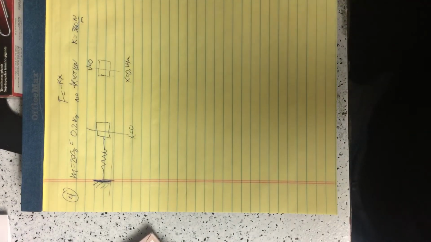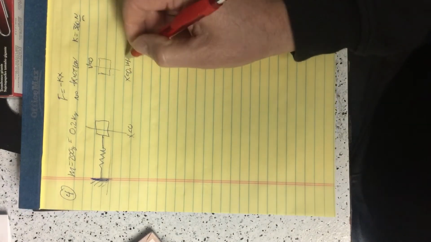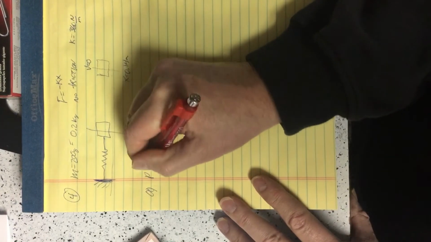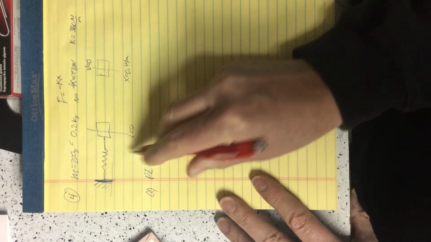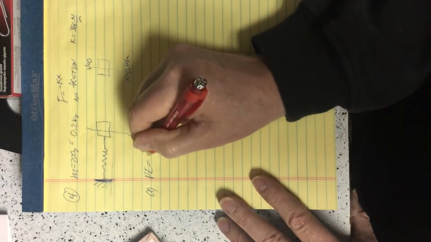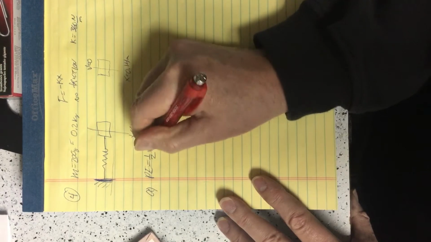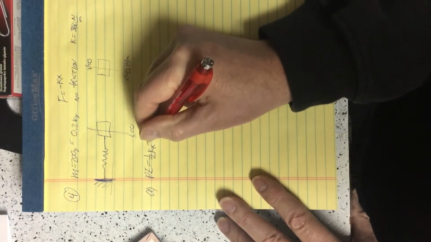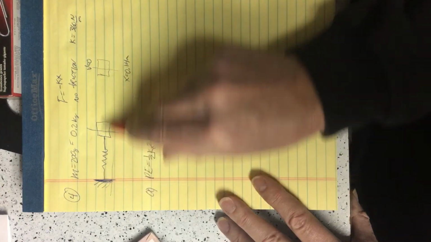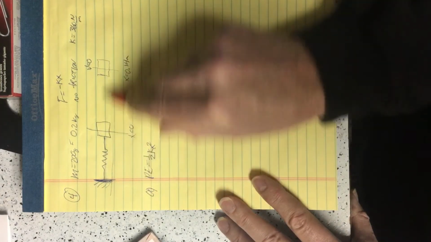Okay, so question A. What is its initial potential energy? Well, initially, it's out here. So for A, we can write the potential energy is equal to the potential energy of a spring, 1/2 kx squared. Remember, as the mass is oscillating back and forth here horizontally, the height doesn't change.